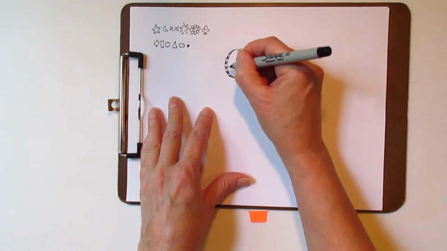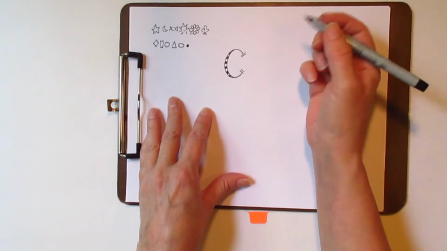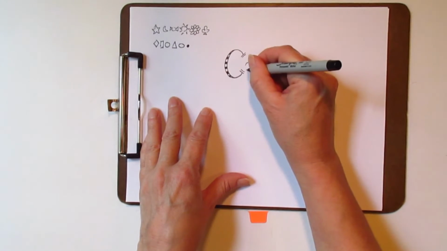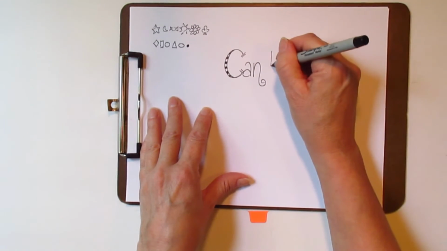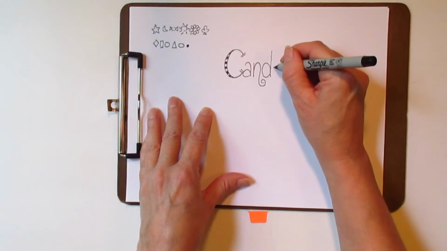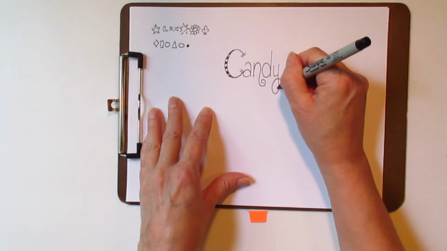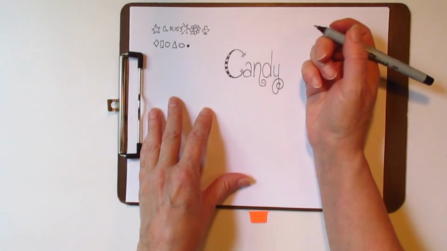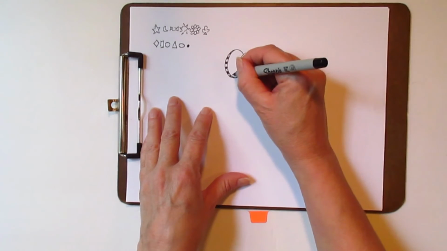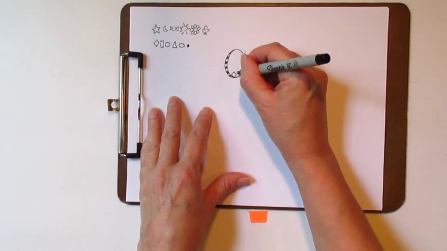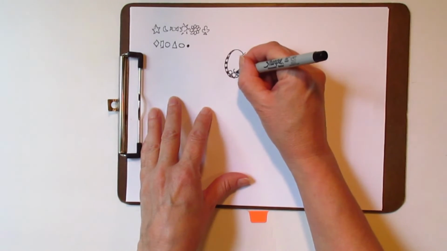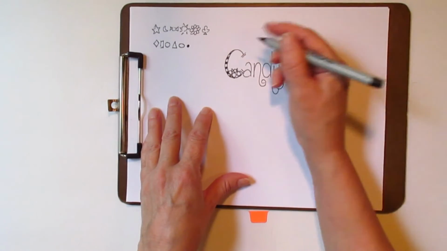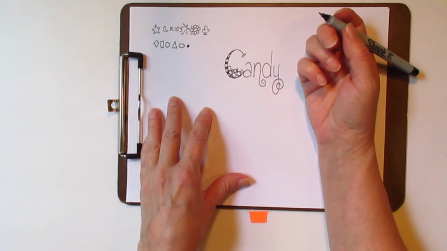Okay, so we're going to do the word candy. I won't finish the entire word, but I wanted to make the point. Okay. So say you wanted to have a lot of fun here. You could put embellishments in the bottom of your C that would end up making it look kind of like a bowl of candy, which would be fun, kind of a play on words. But there, so you can have an idea. But that's really all there is to it.